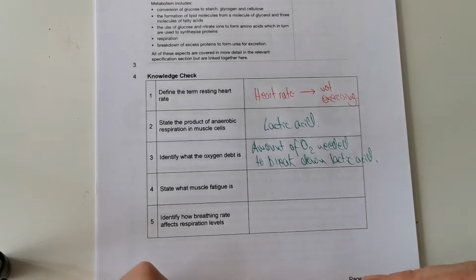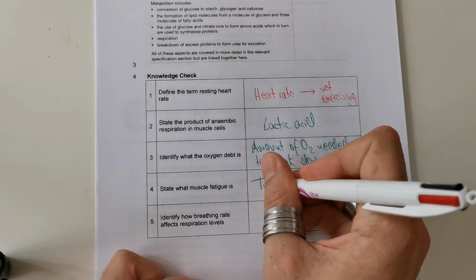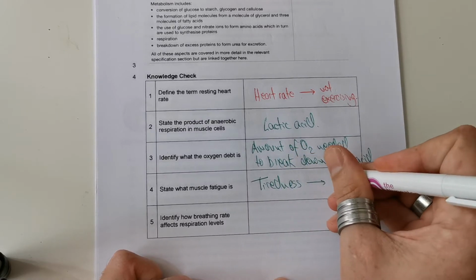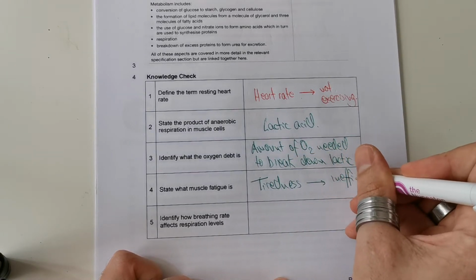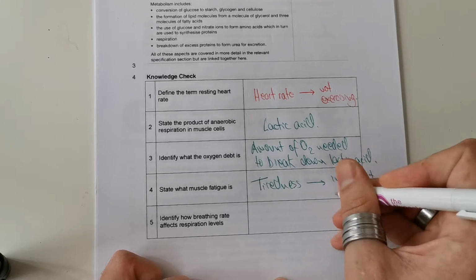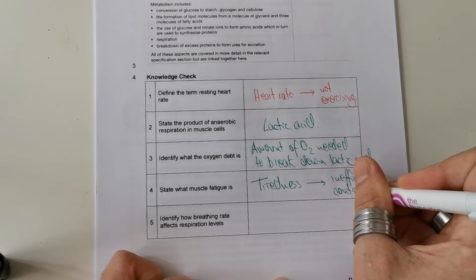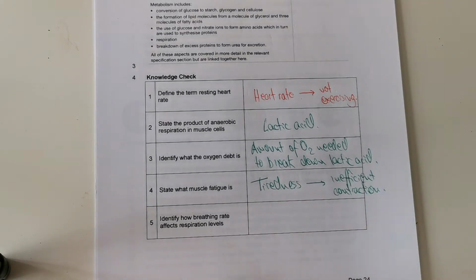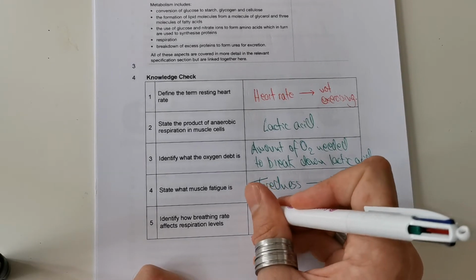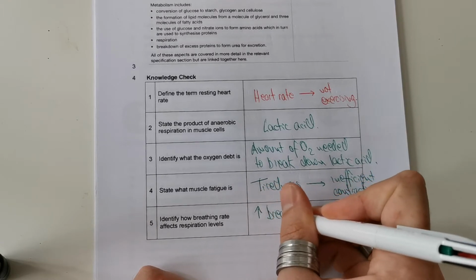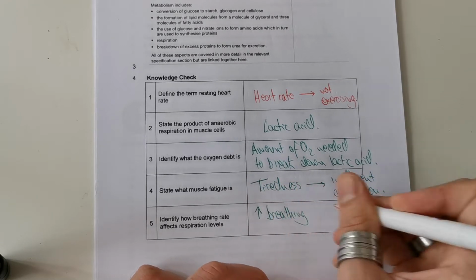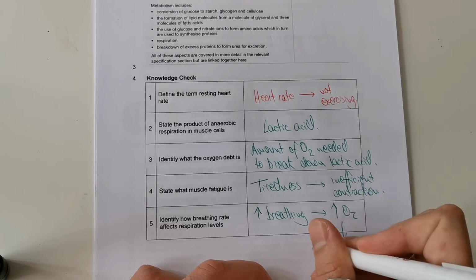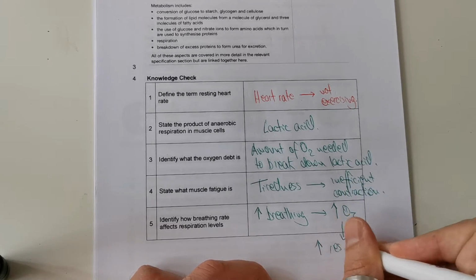What is muscle fatigue? It is muscle tiredness, where they are inefficient at contracting and relaxing. Identify how breathing rate affects respiration. Increased breathing gives you increased oxygen, which gives you increased respiration.